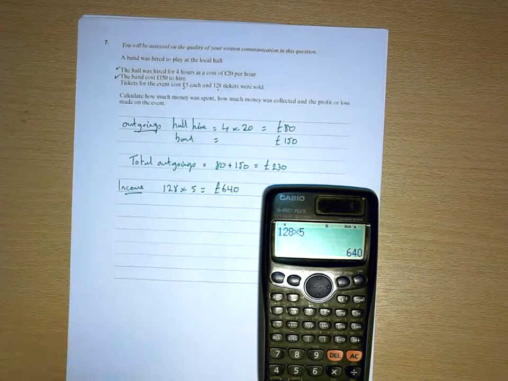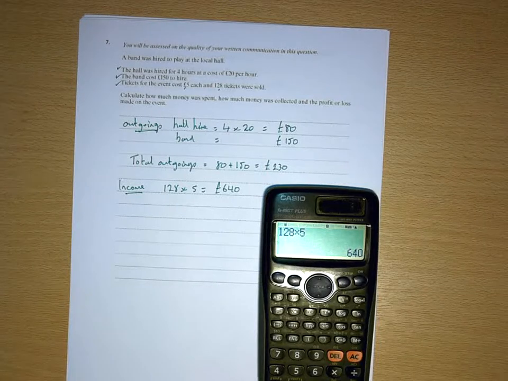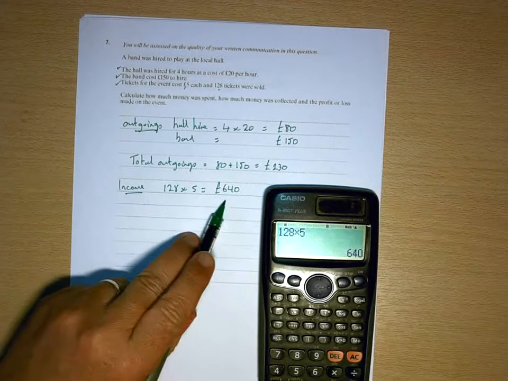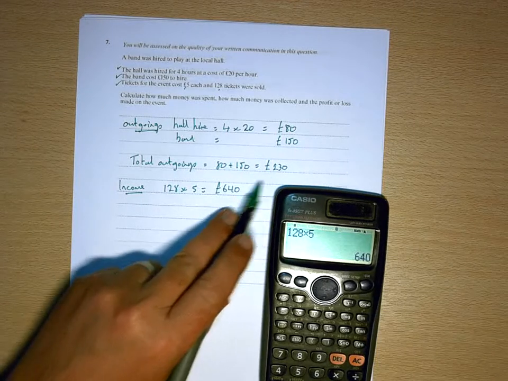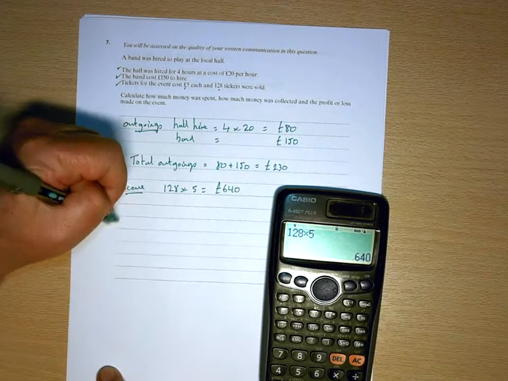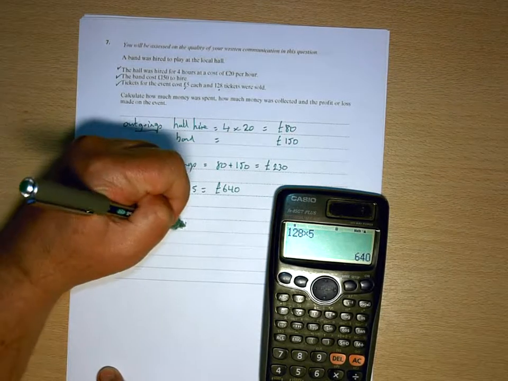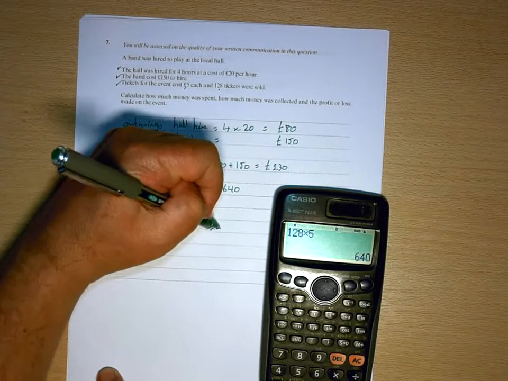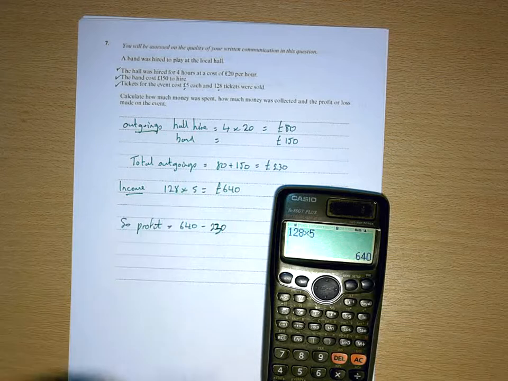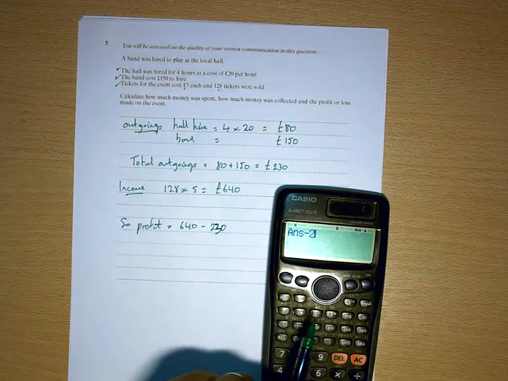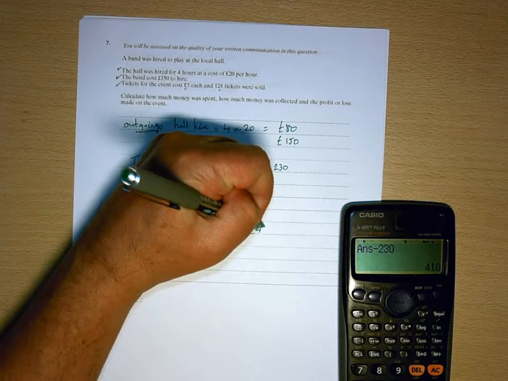£640. Use that piece of information. So they make 640, they spend 230, so they're making money. There's a profit, not a loss, and the amount of profit is the difference between the income and the outgoing, £410.